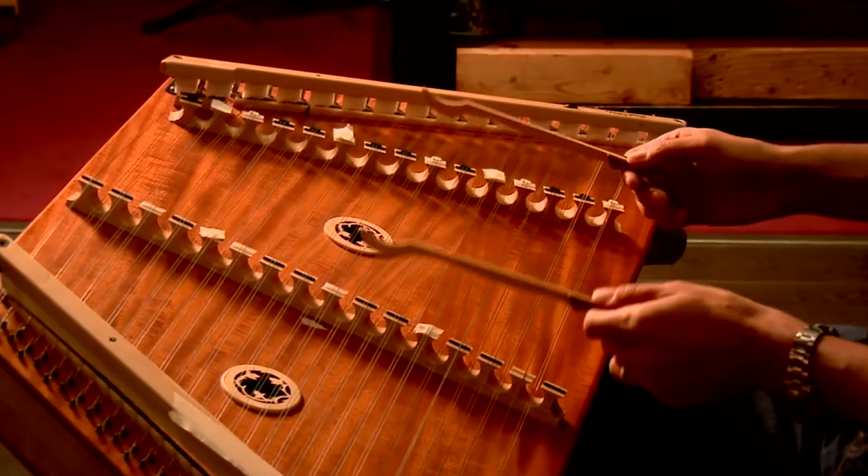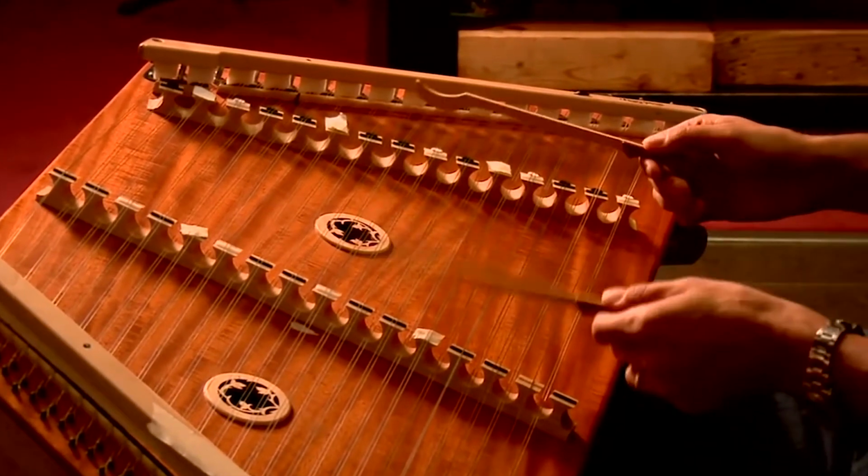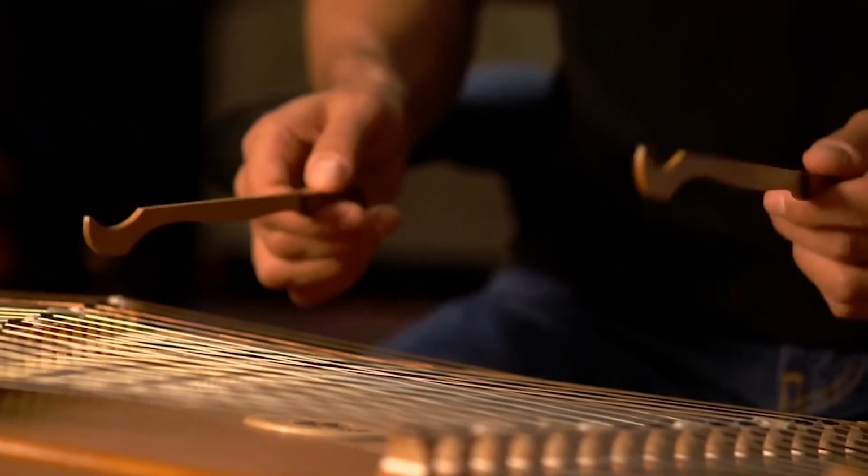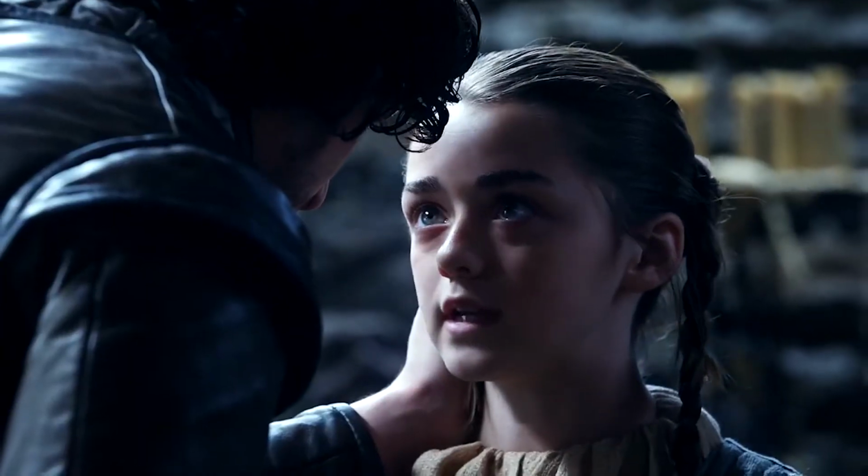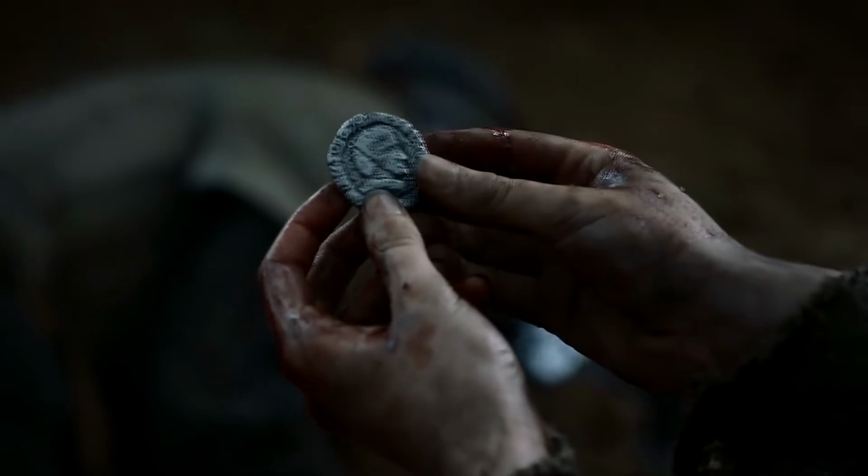The song's main instrument is the hammered dulcimer, which is used as the manifestation of Arya in all of her themes, including Season 1's The Pointy End, and Valar Morghulis from Season 2.